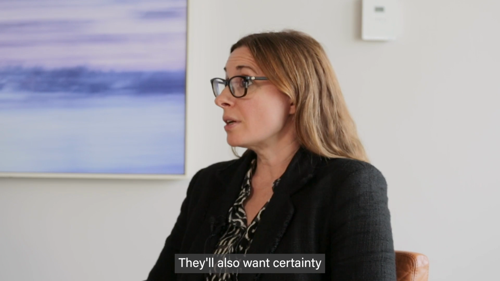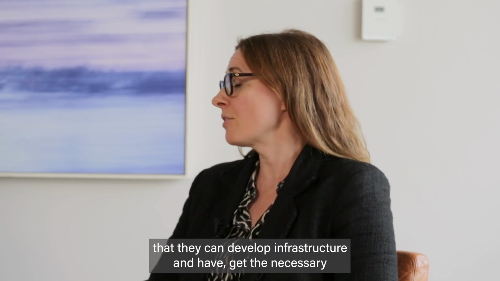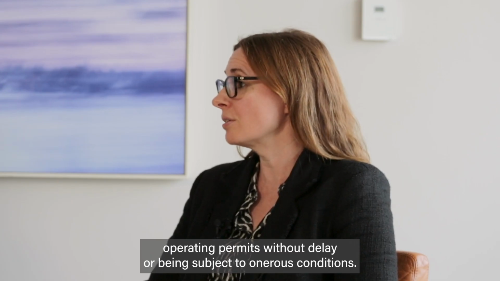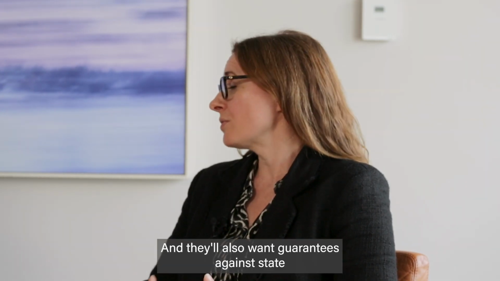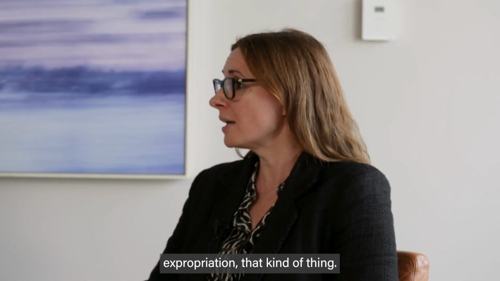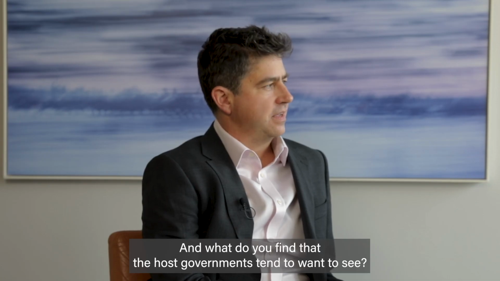They'll also want certainty that they can develop infrastructure and get the necessary operating permits without delay or being subject to onerous conditions. And they'll also want guarantees against state expropriation, that kind of thing. And what do you find that the host governments tend to want to see?